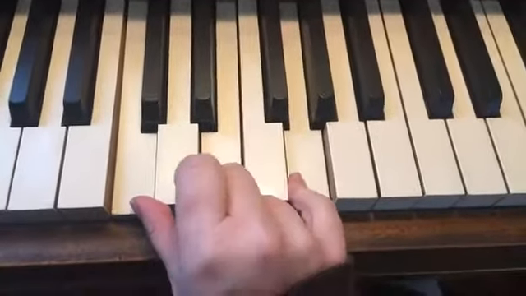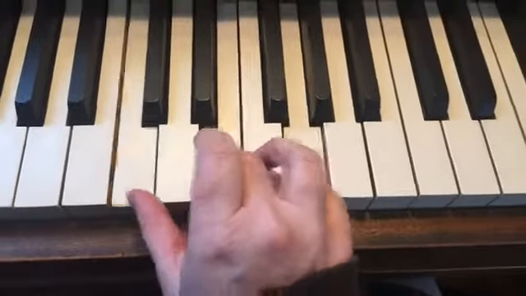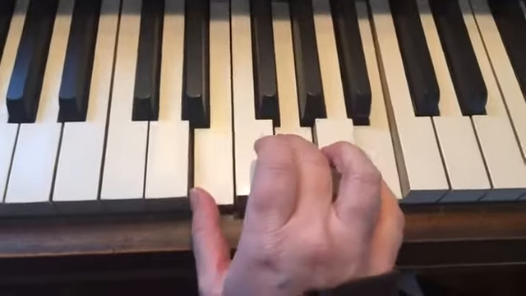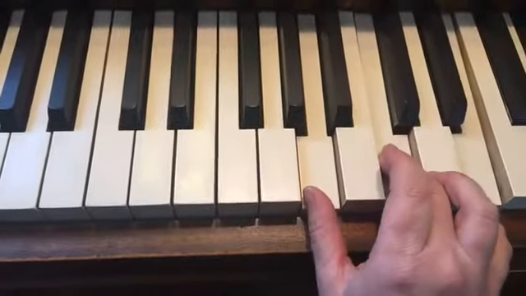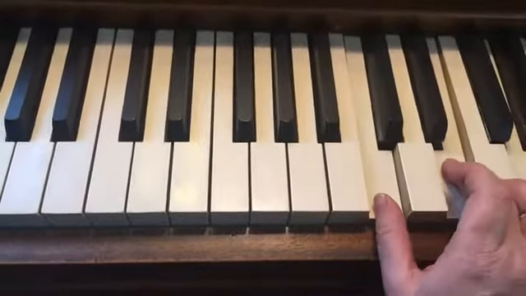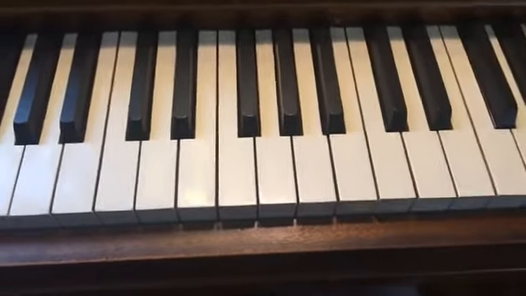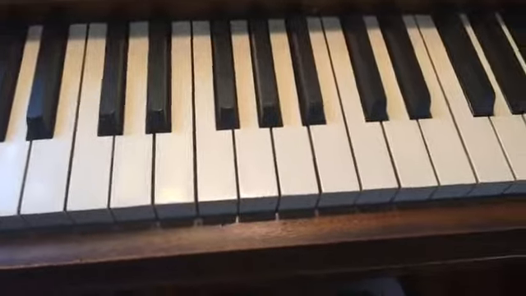So this is a chord. In the key of C, we just use white keys. It's easy to organize because you literally just move your hand. And so those are chords in the key of C.